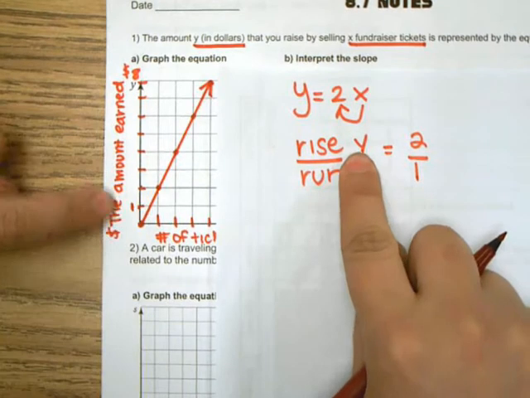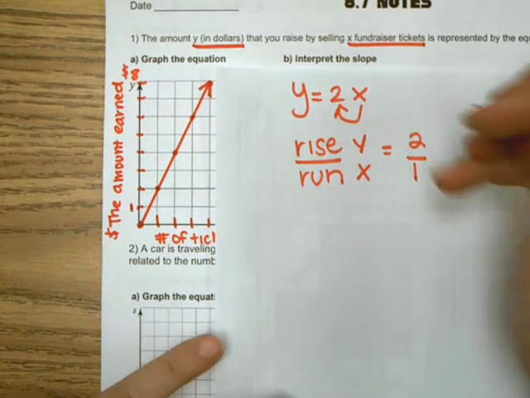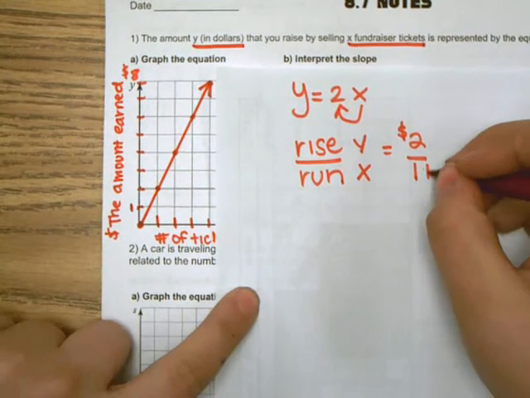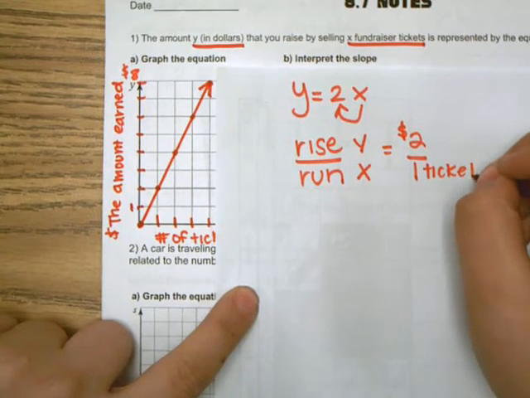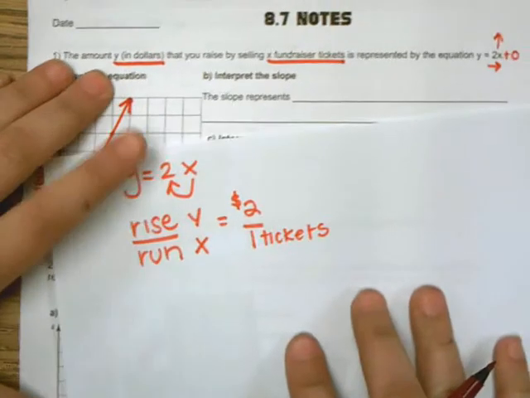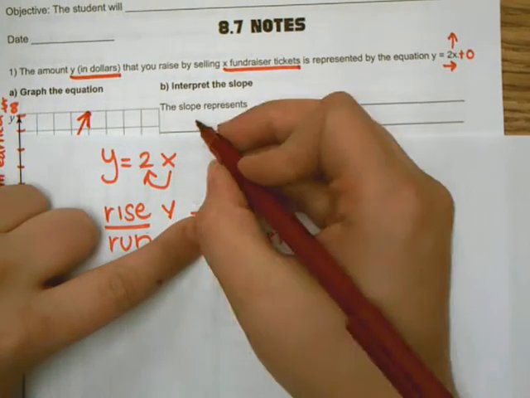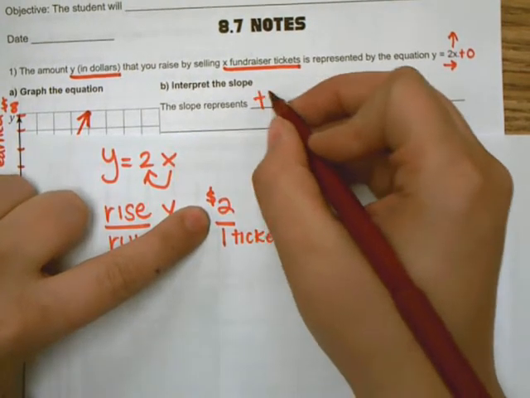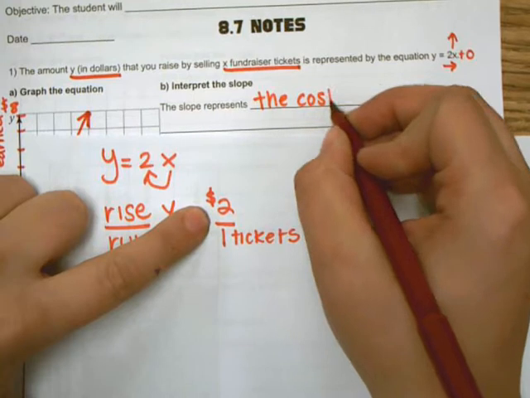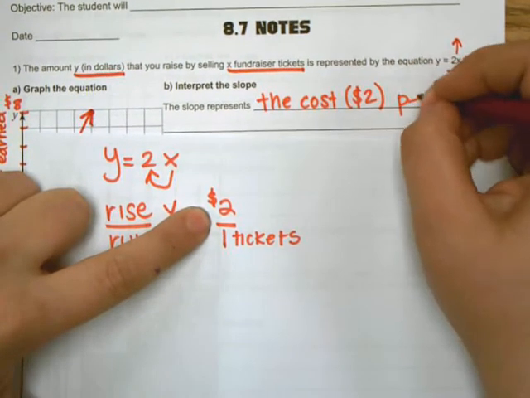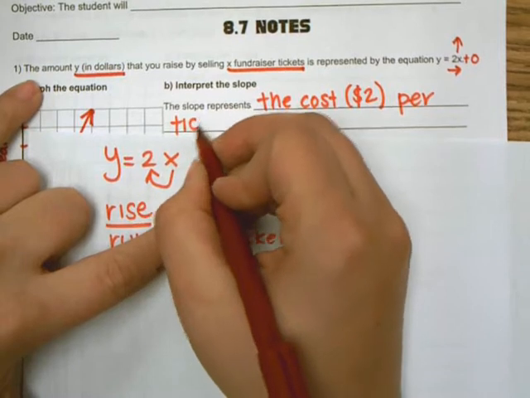So if we look at our graph here, the y values is the amount earned, and the x value is the number of tickets. So to explain what the 2 represents in this equation, we would say the slope represents the cost, which is $2, per ticket.